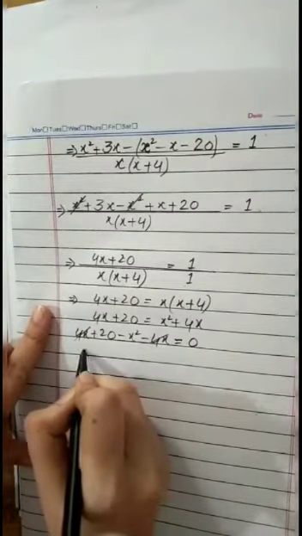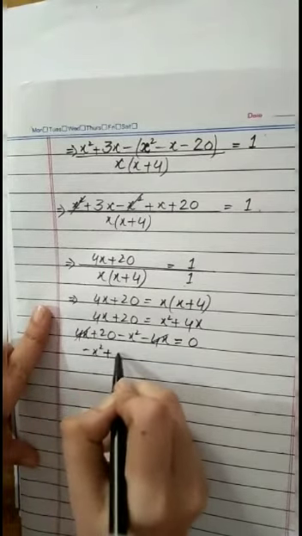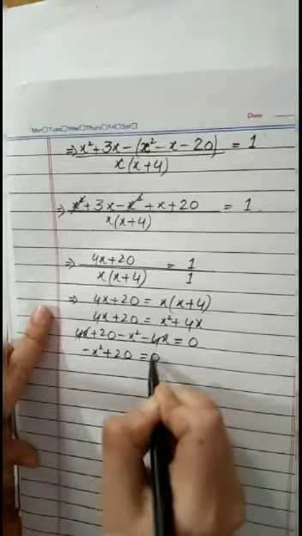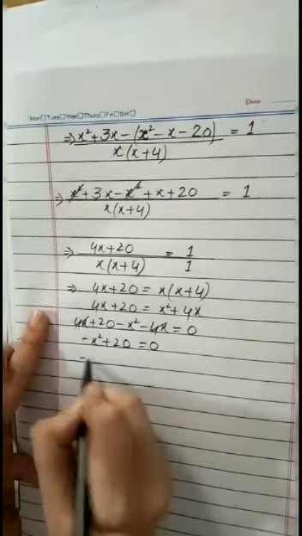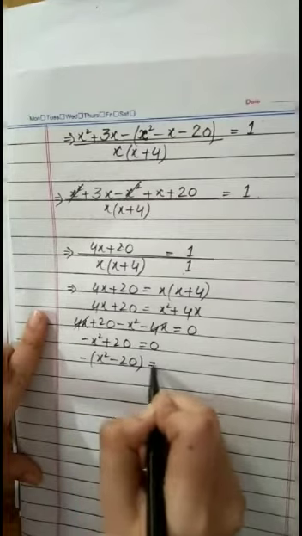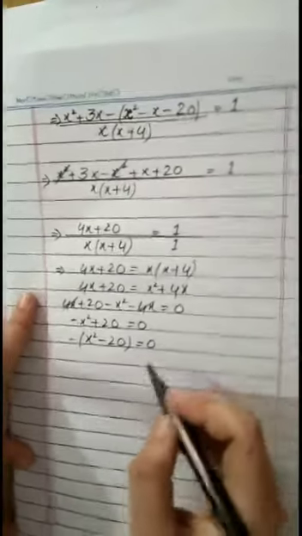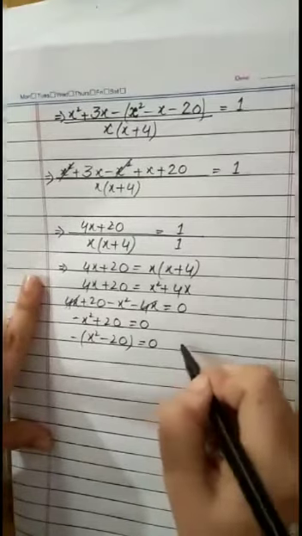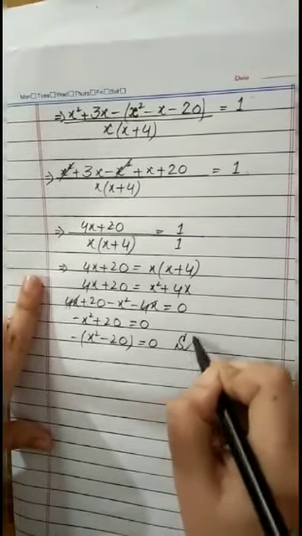What is left here? Minus x square plus 20 is equal to 0, means negative is taken common. What is left? x square minus 20 is equal to 0. It is the standard form of the given equation and it is in pure form.